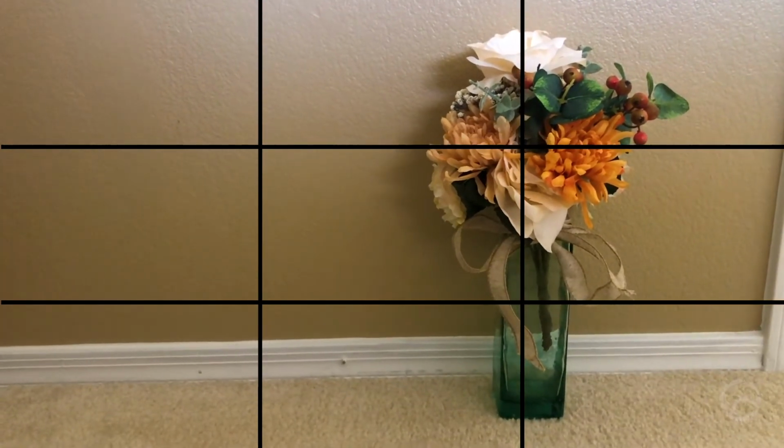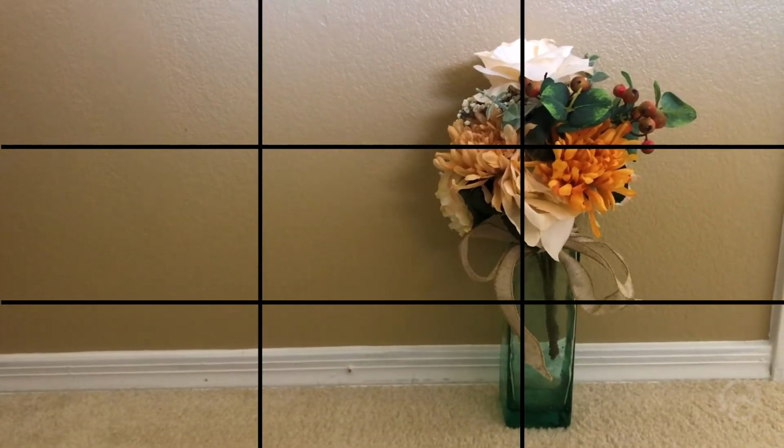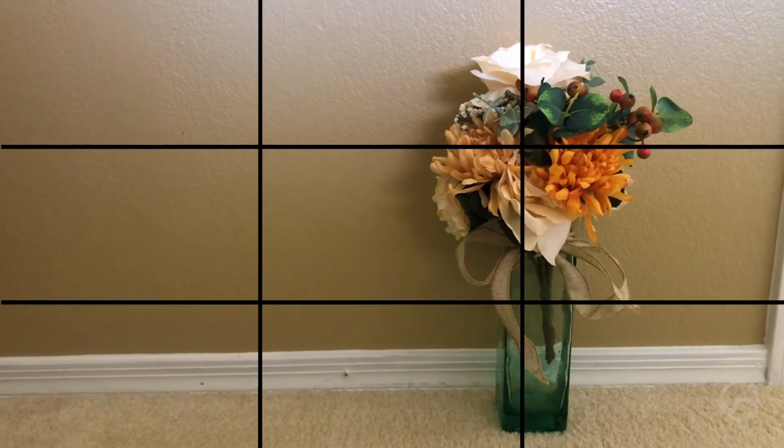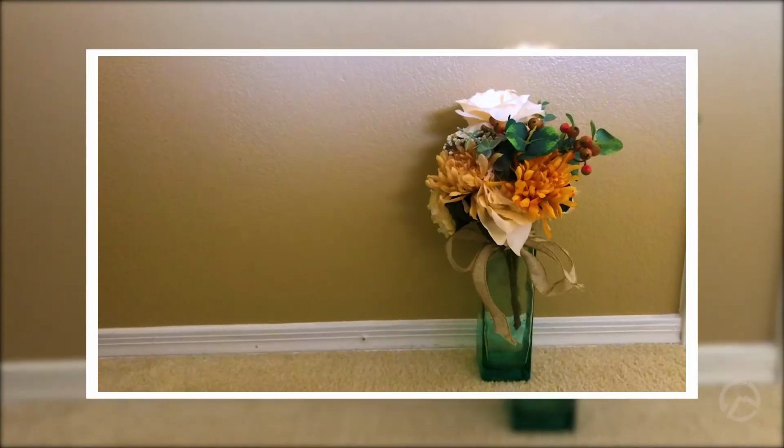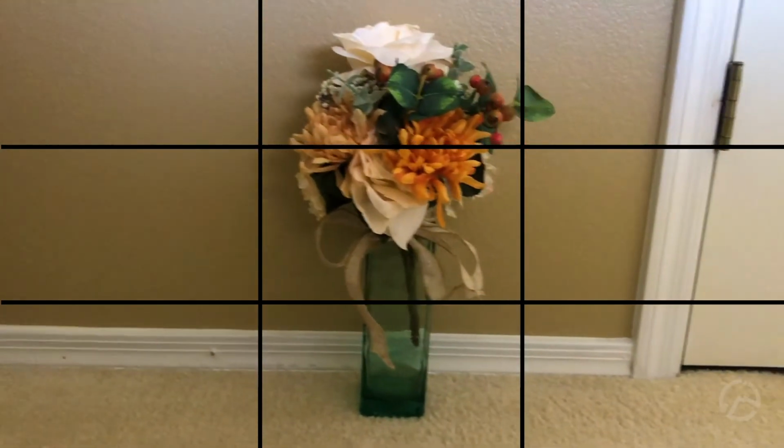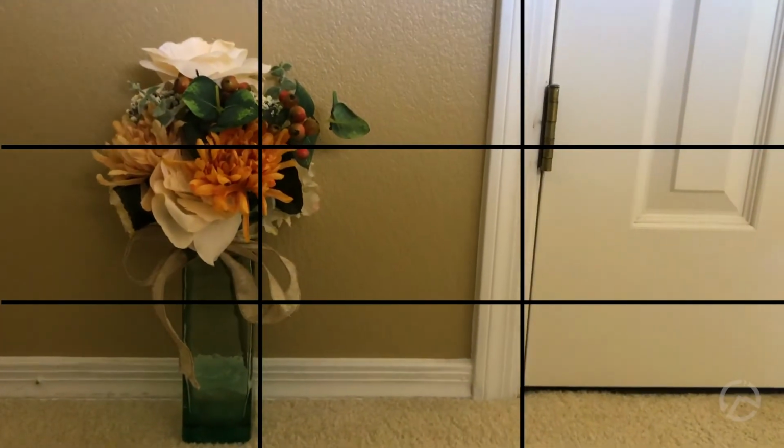Wow, that already looks so much better. We'll take a picture of this one. Another way that we can do it is also bringing it back over here.